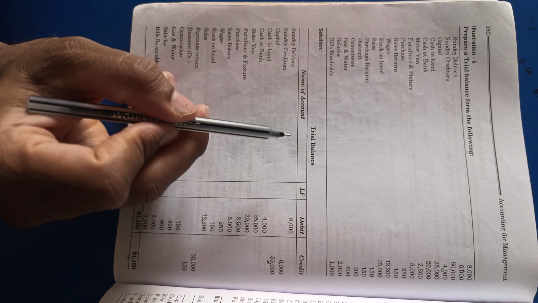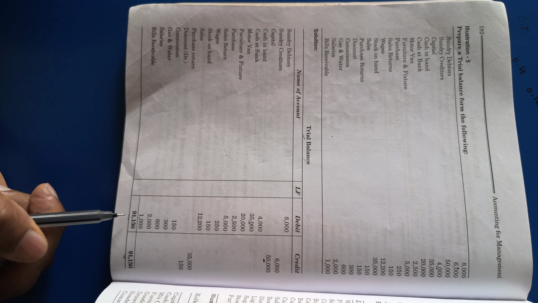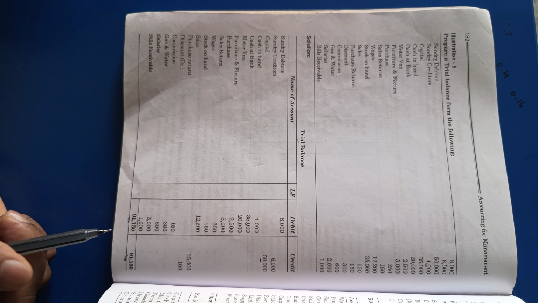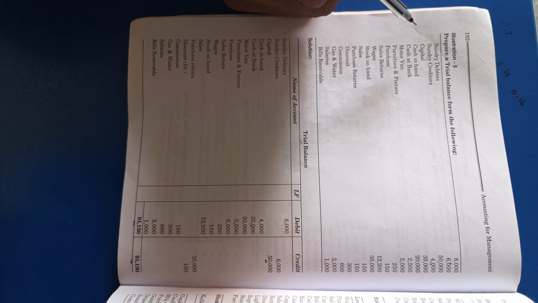What you have to do is calculate, or draw, the trial balance and all the format including the balance amount. You need to tally both the amounts of the trial balance. So the question looks very simple. Sundry debtors, sundry creditors, capital, and all the items are given.